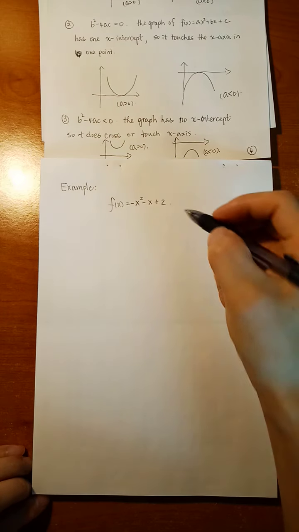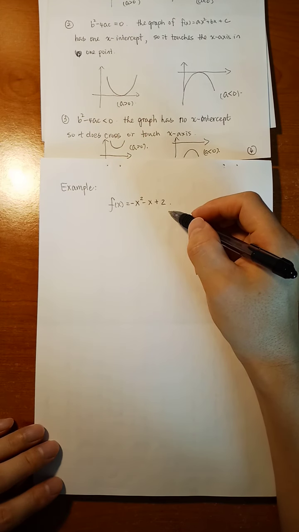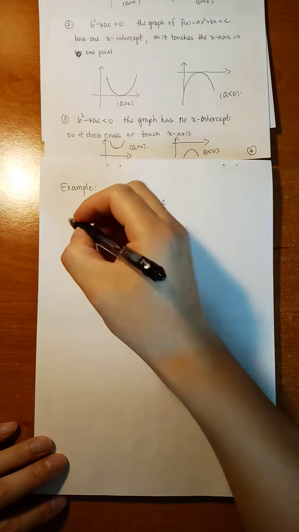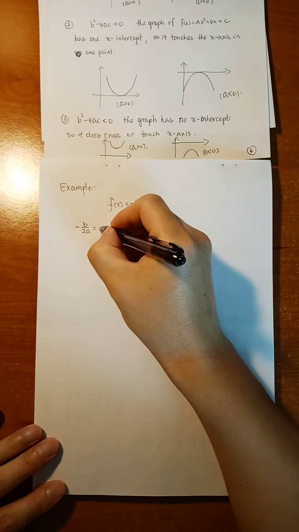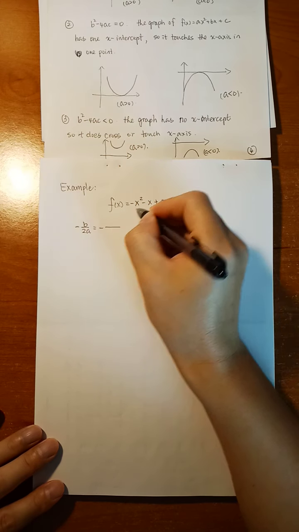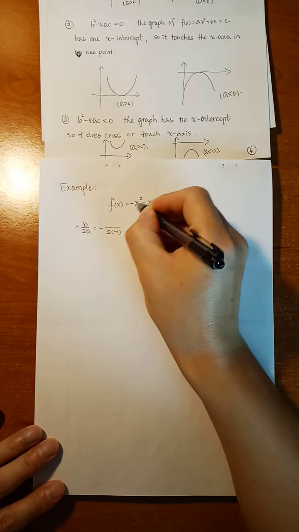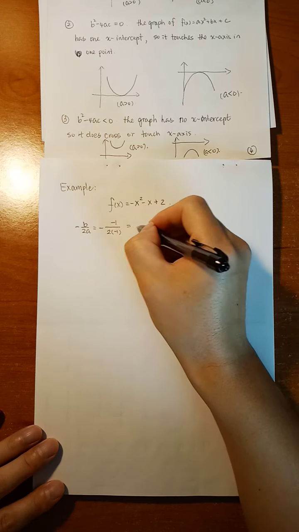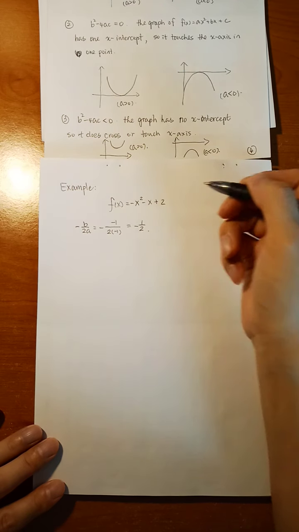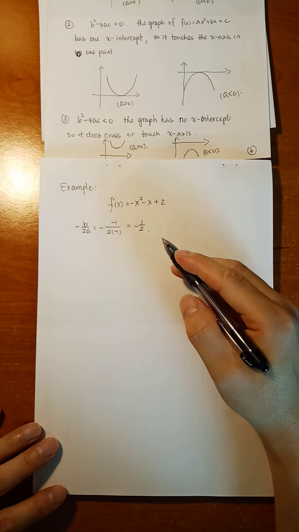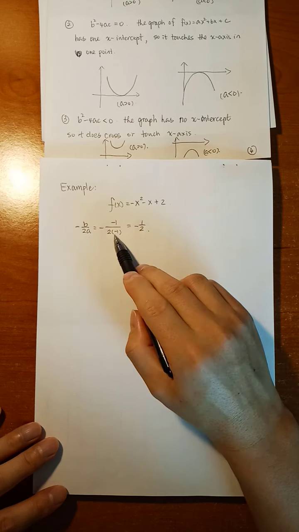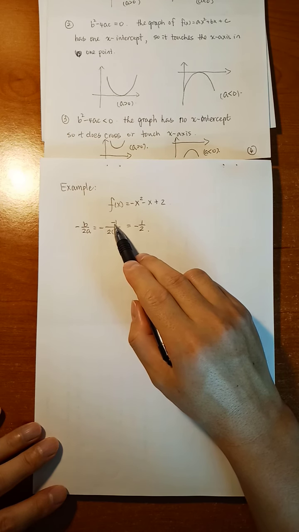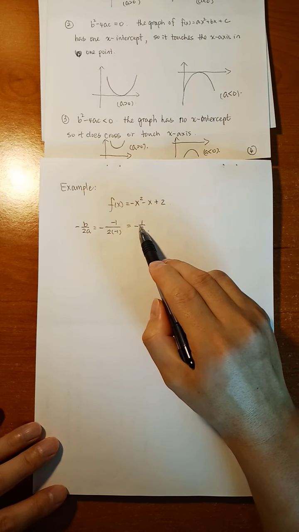Yeah, it works. Okay, for this one, what is the vertex? Negative b over 2a is negative 1/2. I don't even trust myself because I make so many mistakes.